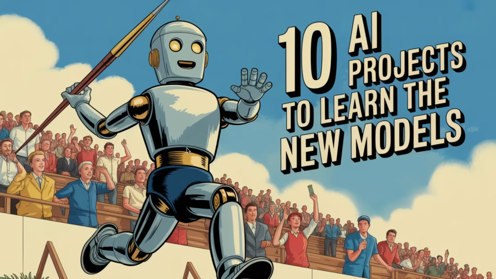So yes, if you are keeping track, there have been so many models that even 10 AI projects probably can't encapsulate all the new things you can do. But hopefully that gives you some ideas of where you can dive in this long holiday weekend.